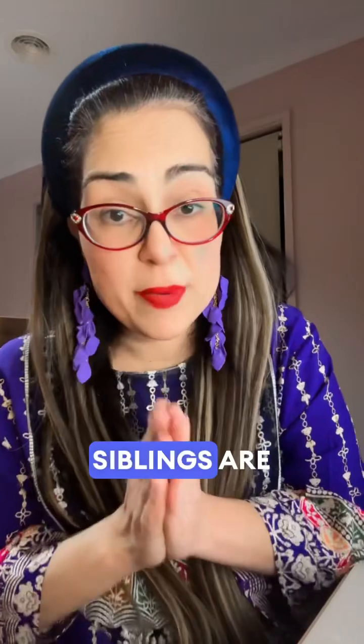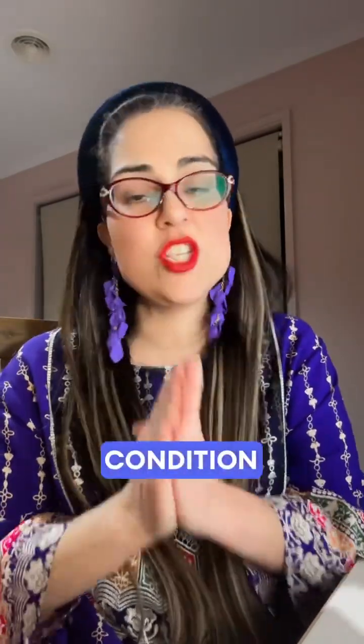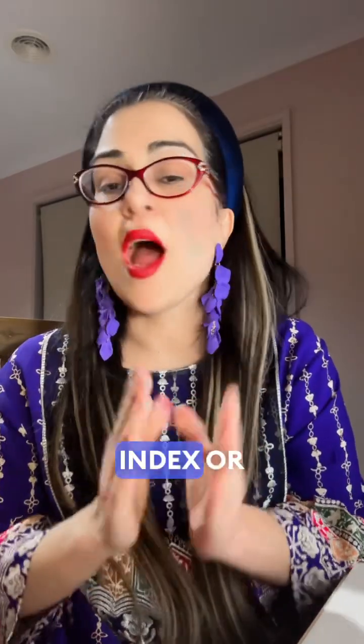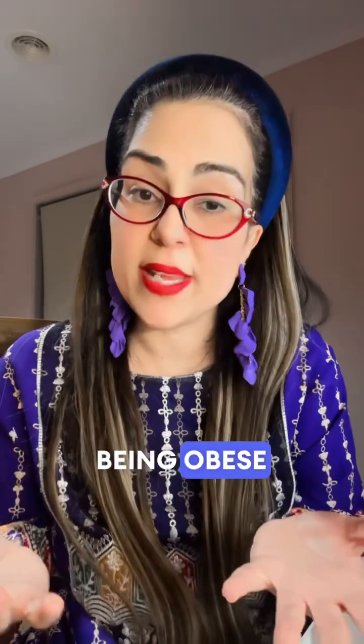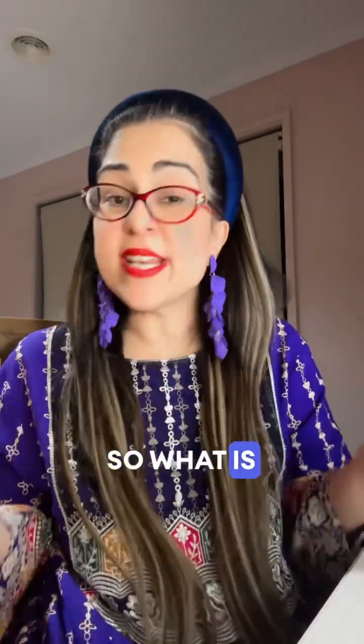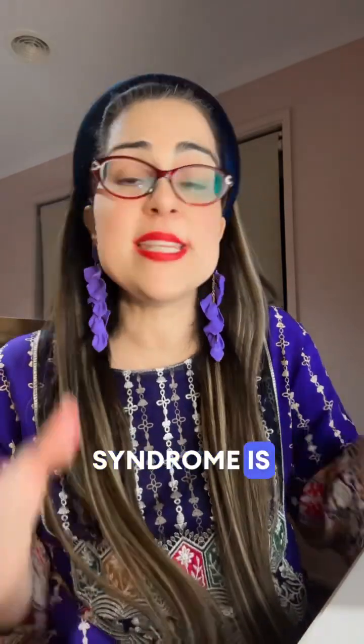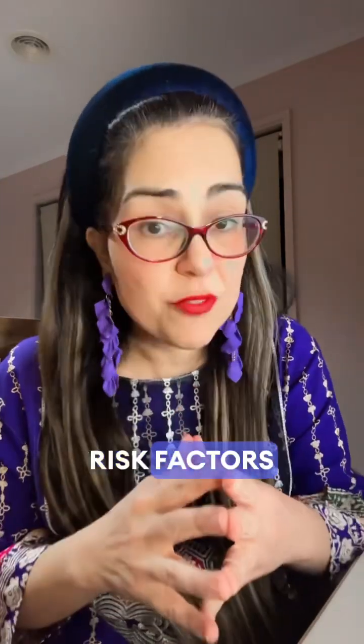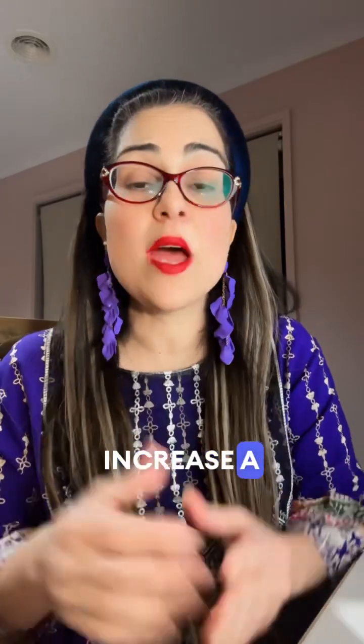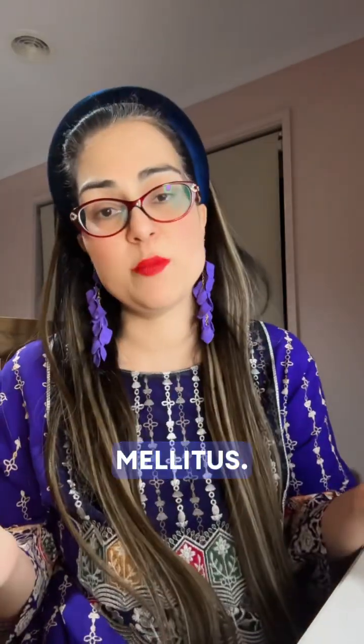Now, these three siblings are usually parented by one risk factor or one condition called high body mass index, or high BMI, obesity, or being obese, or being overweight. So these three risk factors are actually parented by that. So what is this? This is called metabolic syndrome. So metabolic syndrome is basically defined as a cluster of risk factors that together increase a person's risk of stroke, brain stroke, heart disease, and type 2 diabetes mellitus.